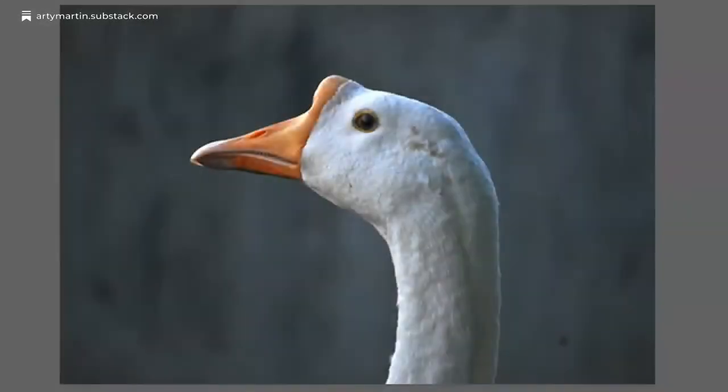Let's have a quick look at this. The goose, they've got real attitude, haven't they, geese? It's really nice. But what are we looking at here? As usual, we're looking at where the light's coming from, and it is coming from the top left.